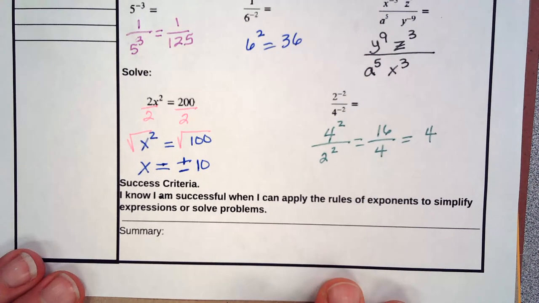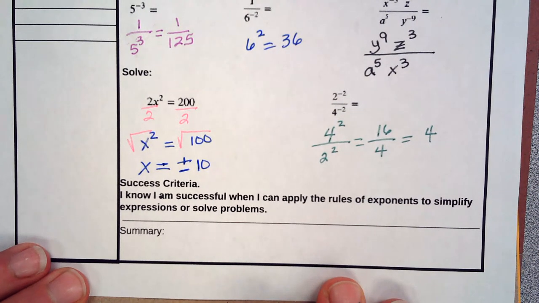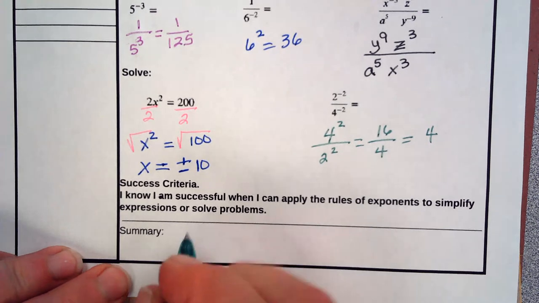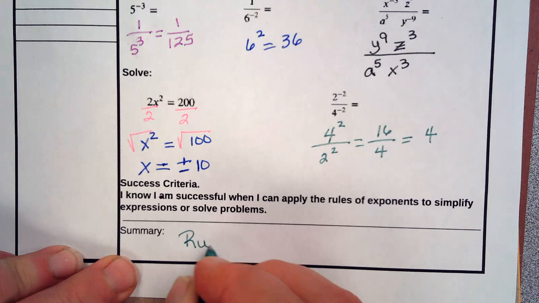I know I'm successful when I can apply the rules of exponents to simplify expressions or solve problems. This is all about the rules of exponents.